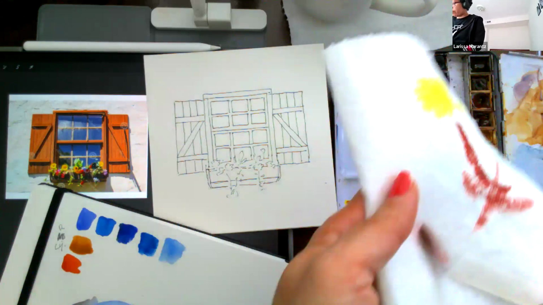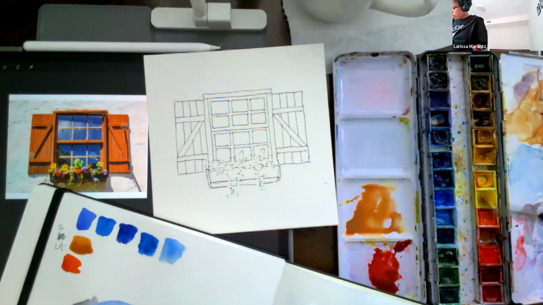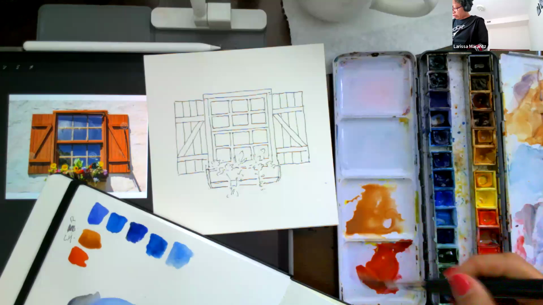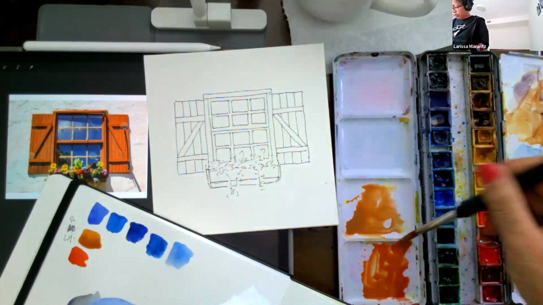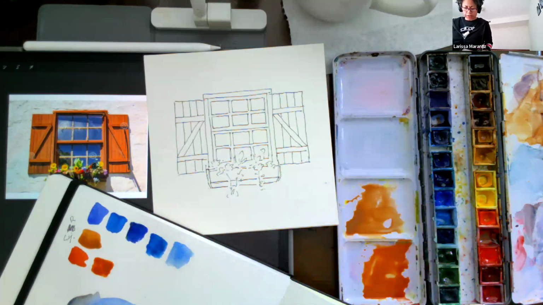So I'm doing a lot of playing with color here before I've even painted anything. I'm gonna play with the lemon yellow in here and add that in there. And I want this to be orange, not red. So I have to keep going until this is orange. Oops. Yeah, that's nice. Okay, and I'll write down that is alizarin crimson and lemon yellow.